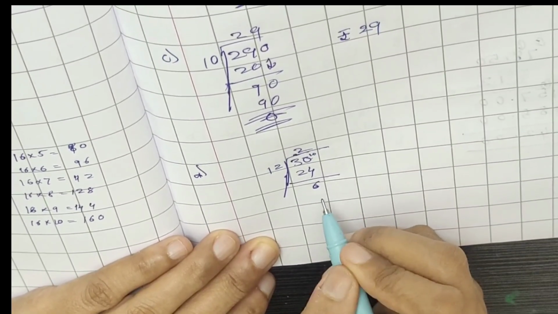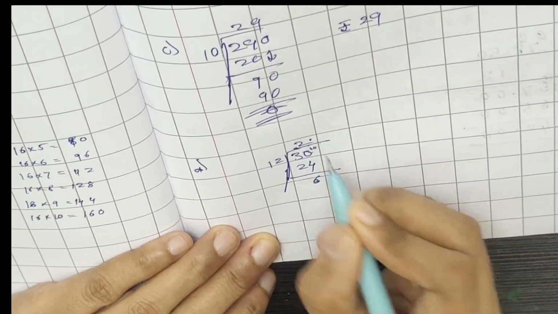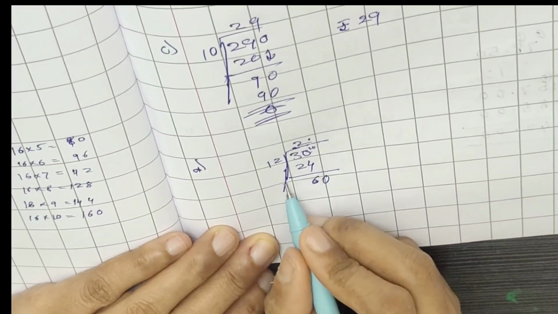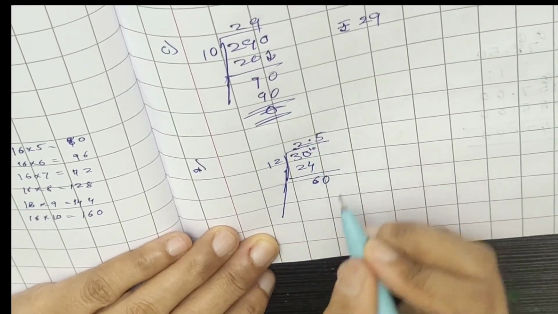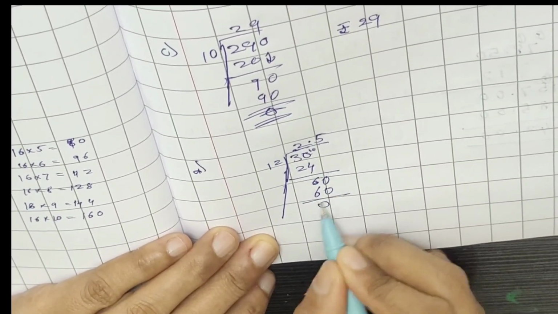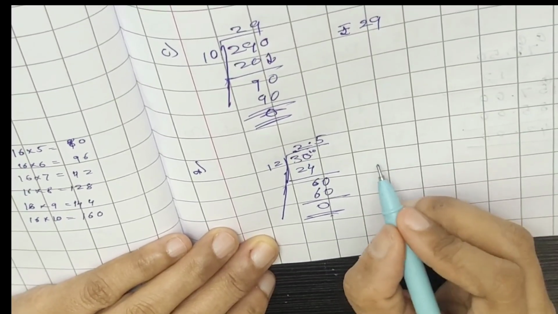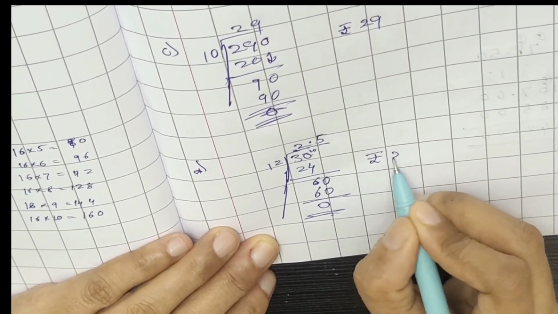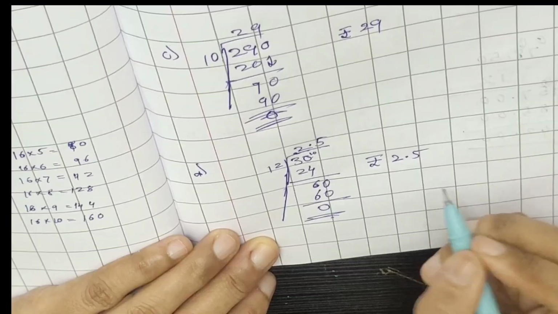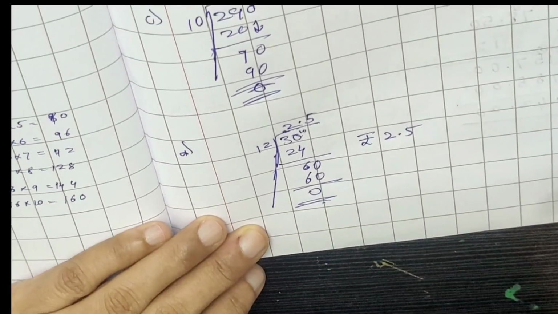Six. So if we put a point, we put 0. So the answer is rupees 2.5. Okay.